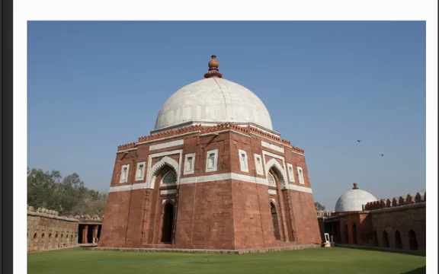But moving on to the Tughlaqs, and remember, I'm not looking at Tughlaq architecture. I'm only talking about domes and arches here. Otherwise it would become a very, very long presentation. But this is an interesting tomb of Ghiyasuddin Tughlaq, very simple in its style.